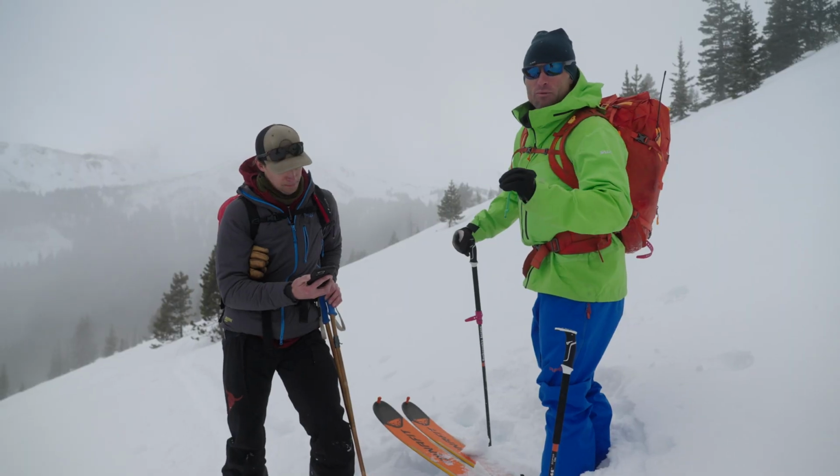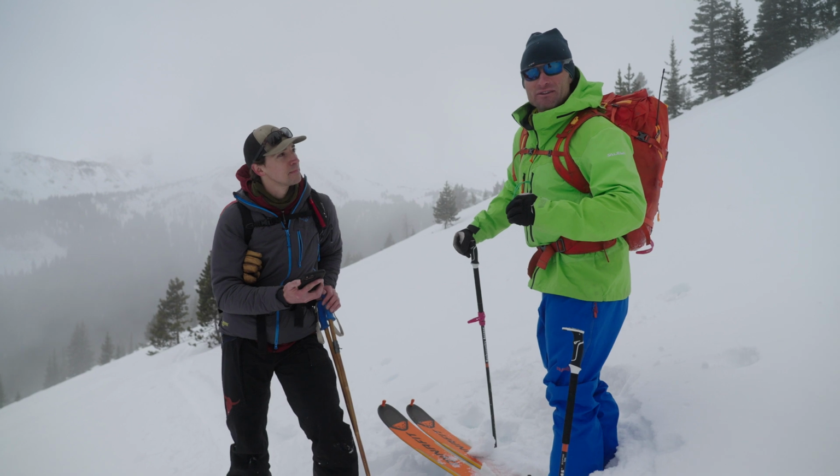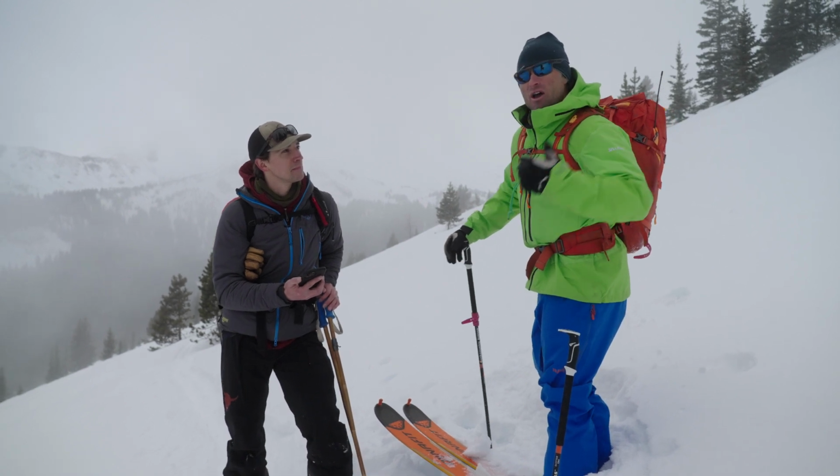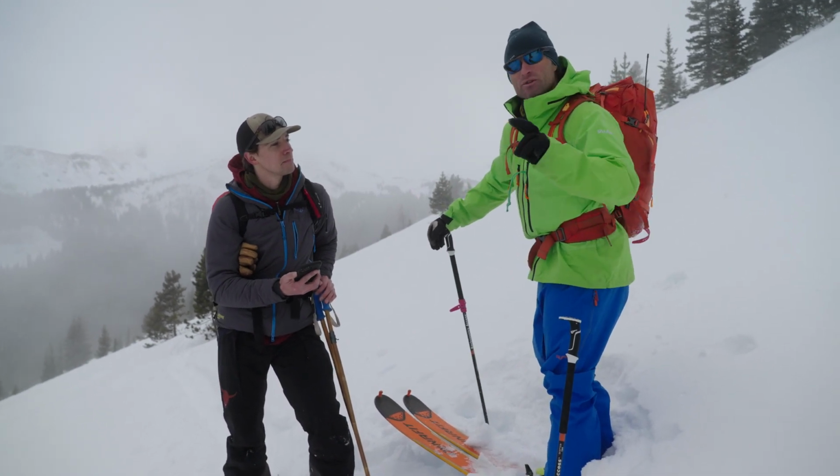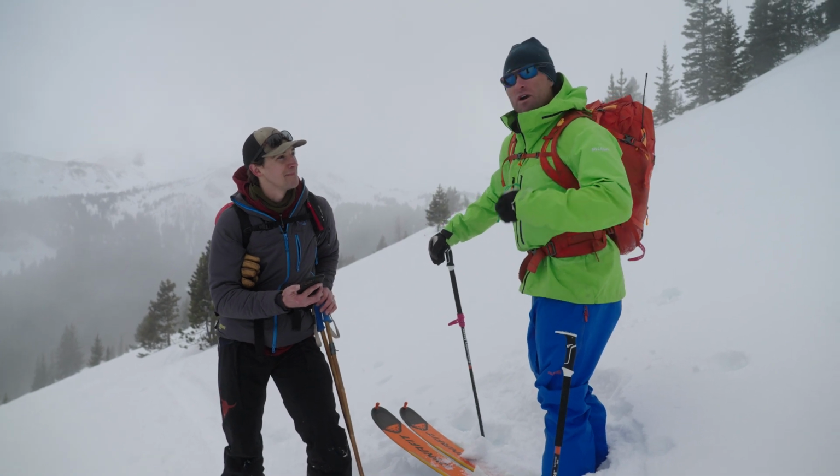One thing that's really important at this stage of the game when Brian and I are traveling in the field is answering the question, are we in avalanche terrain? And that means two things. Are we currently in terrain or are we underneath it?